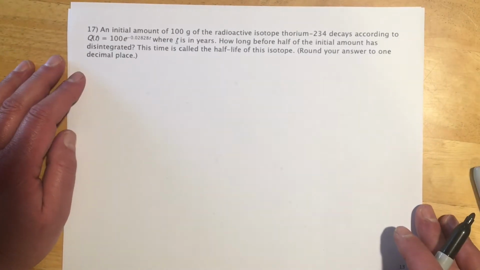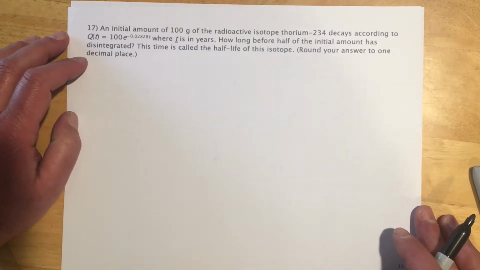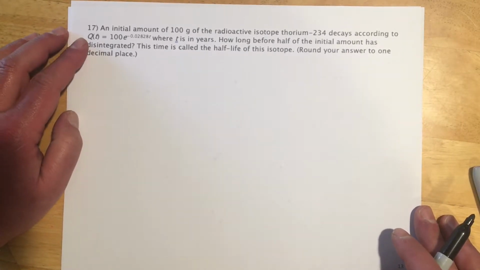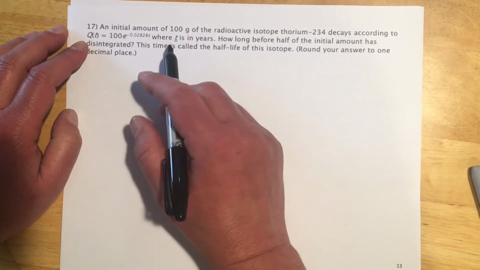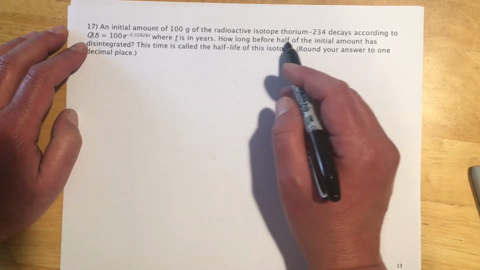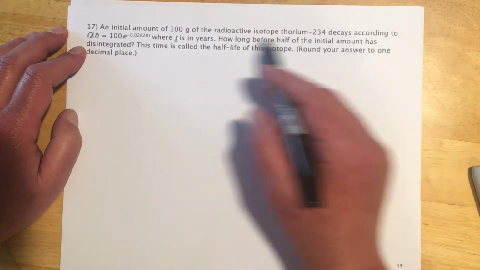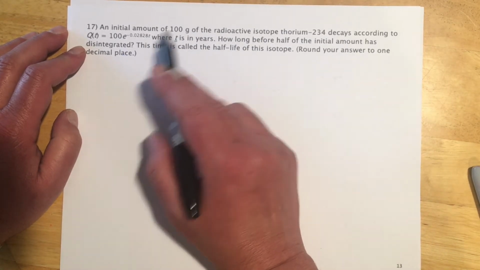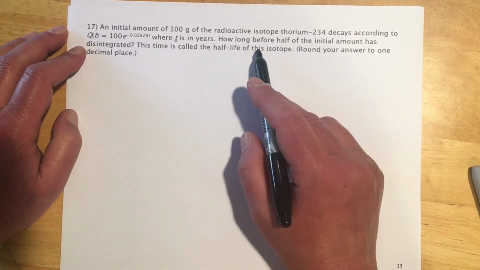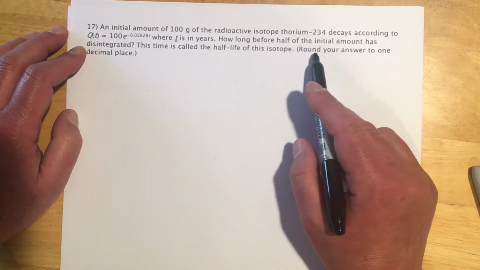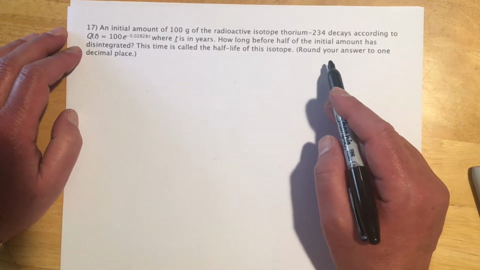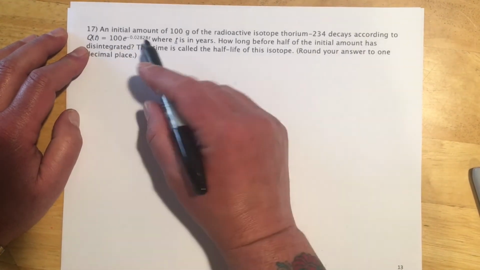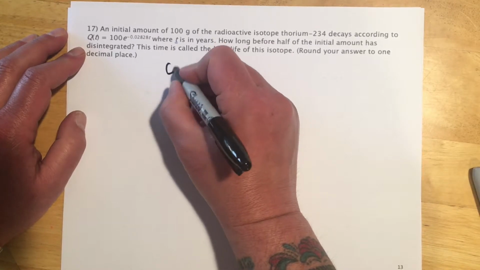So number 17 goes, an initial amount of 100 grams of a radioactive isotope thorium-234 decays according to this model, where T is in years. How long before half of the initial amount has disintegrated? It doesn't actually disintegrate, but okay. This time is called the half-life of the isotope. Round your answer to 1 decimal place. So let me write this out a little bit bigger so I can point at it.